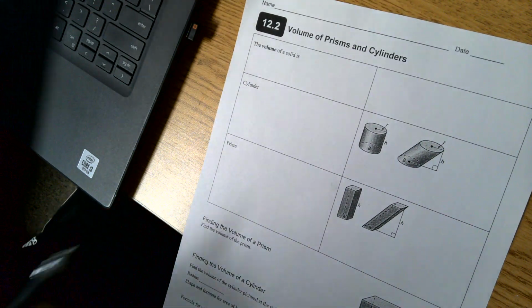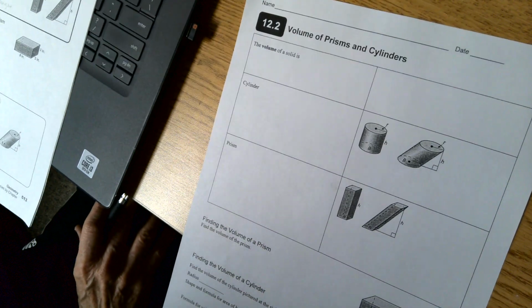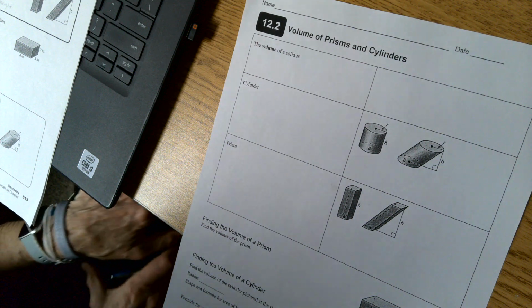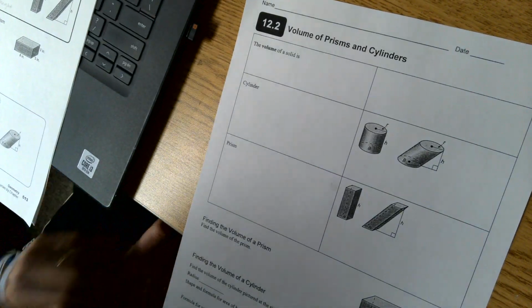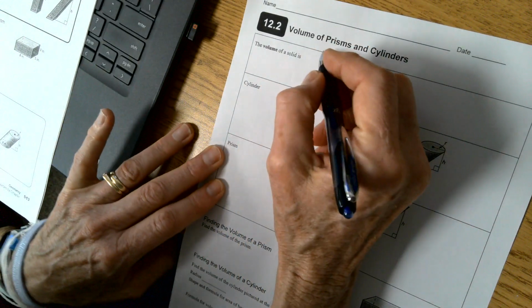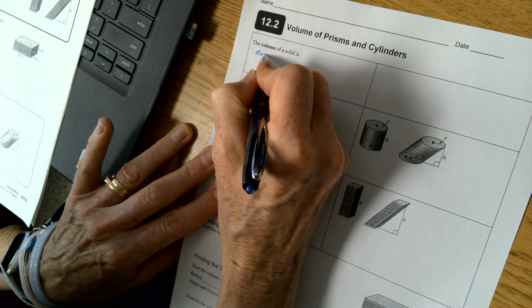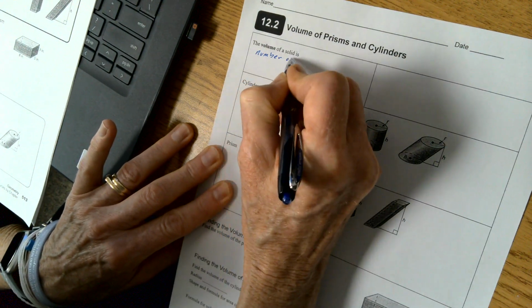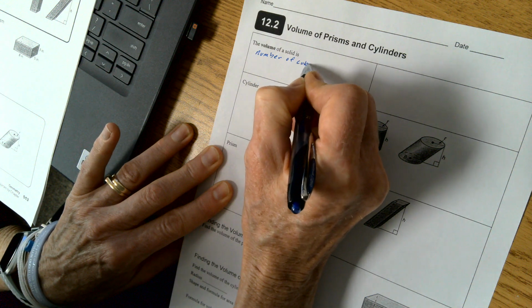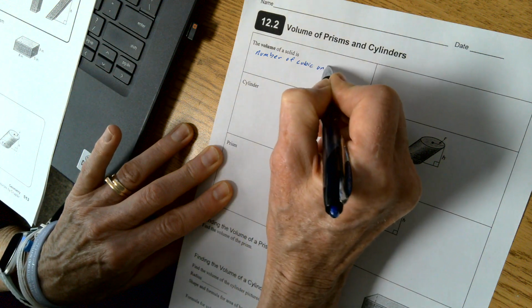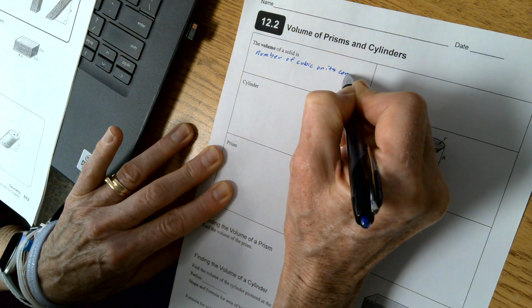You can do this. This first section is not too difficult. We're talking about the volume of a solid. And when we talk about that, what I mean is the number of cubic units contained inside.